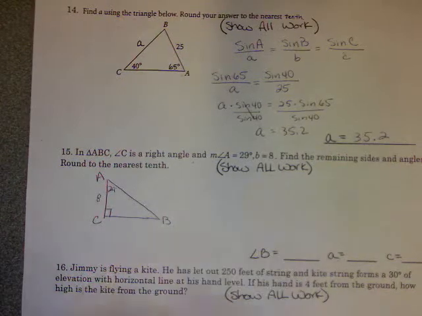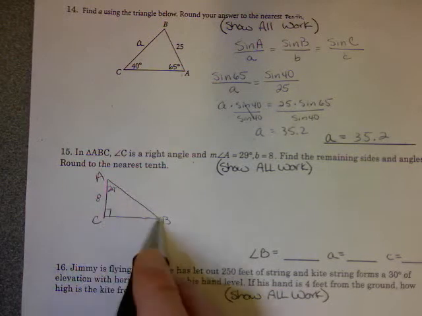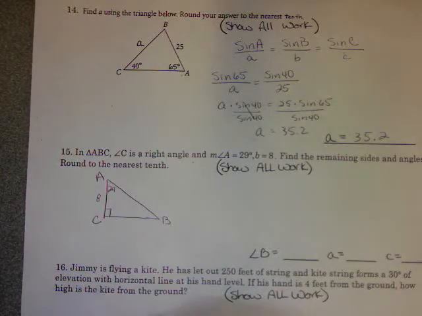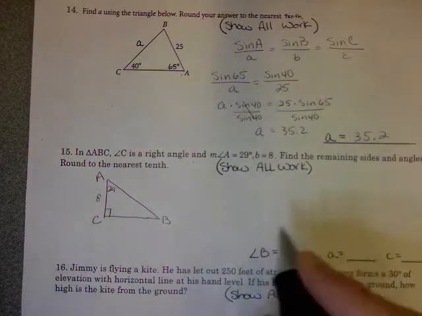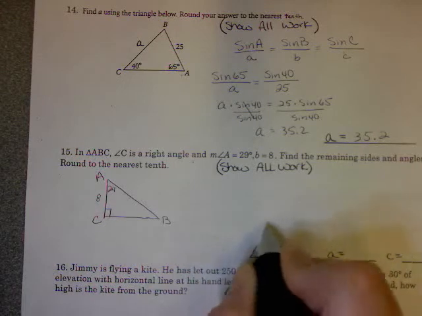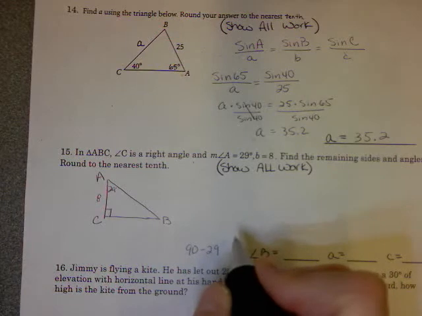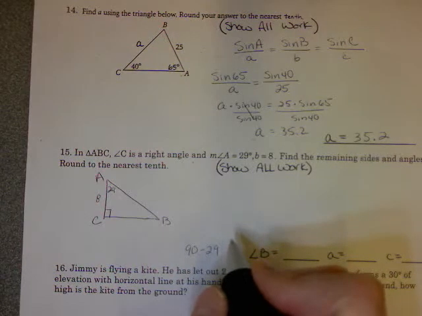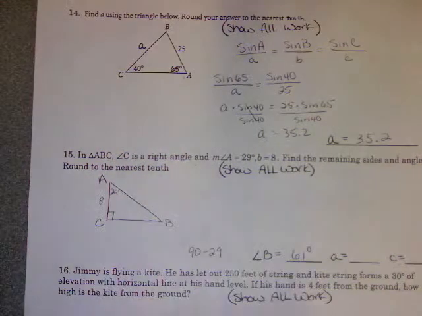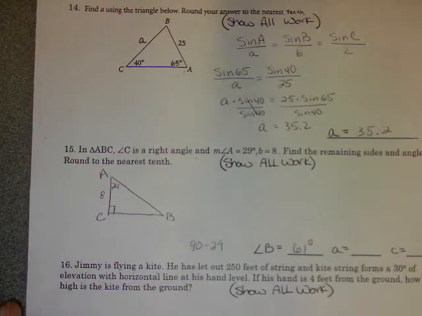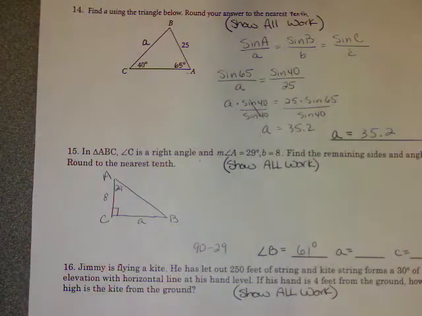So let's see. Angle B we can find easily by subtracting from 90, since all three angles in a triangle have to add up to 180. If you take away the 90, the remaining acute angles have to add up to 90. So angle B will be just 90 minus 29, which is 61. So this is 61 degrees. I'm not going to put that in there so that I don't confuse you, because I'm going to use 29 for my trig.